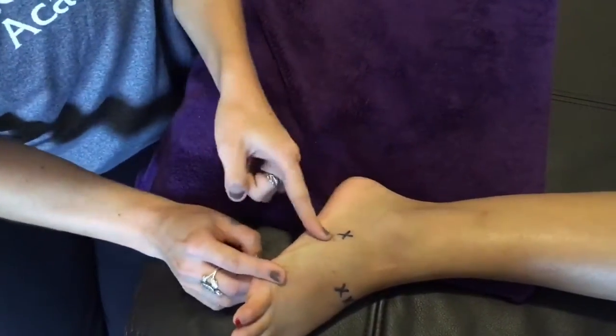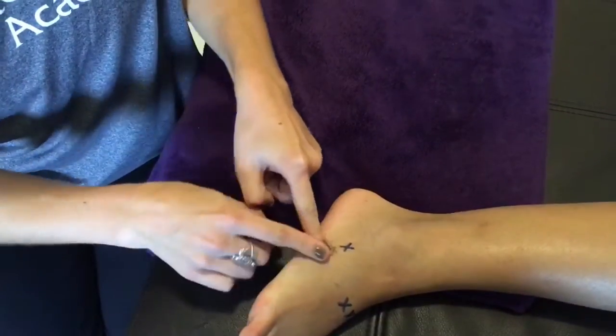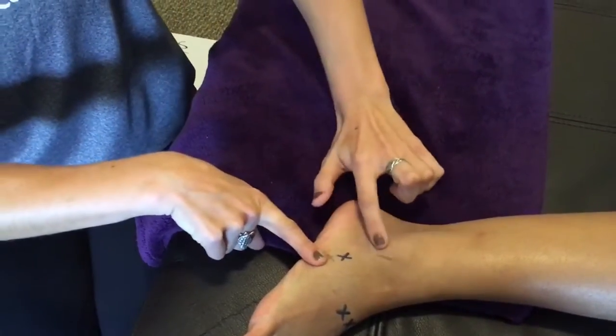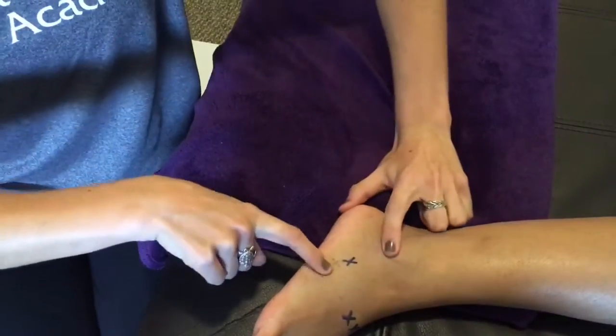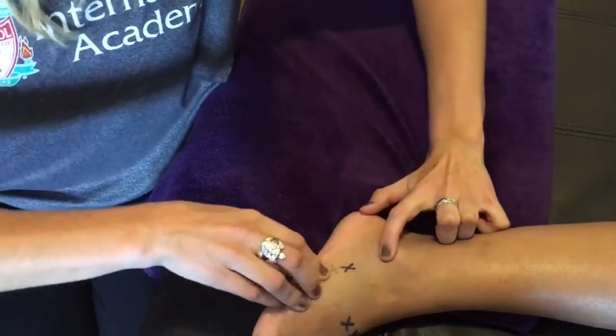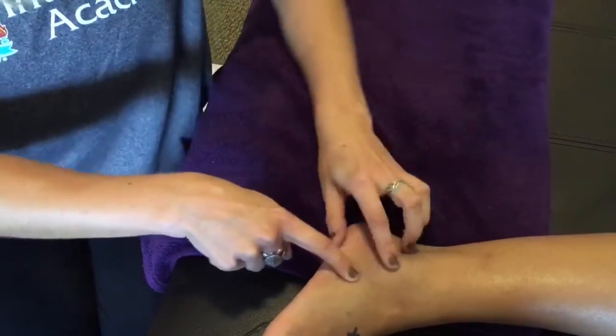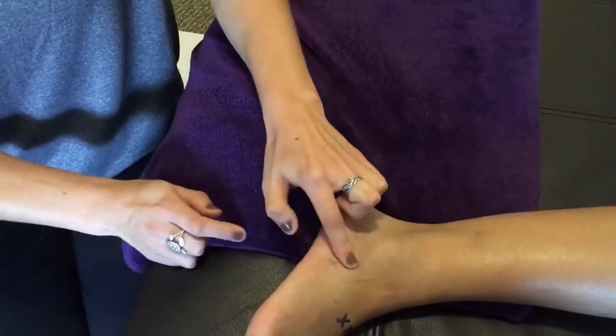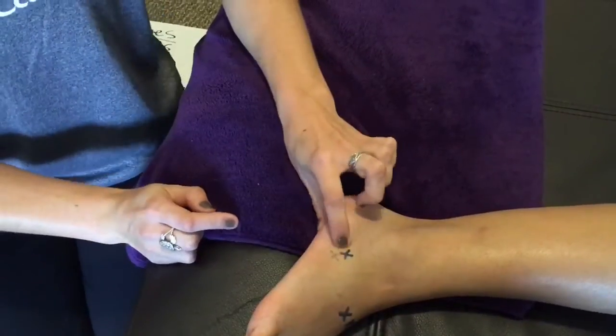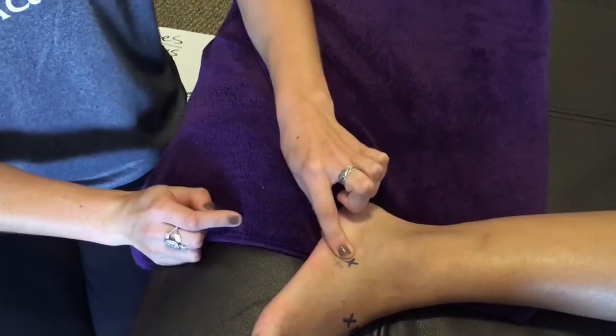You're going to feel that. It's going to be a nice little bump right there. And you're also going to find this structure, which we'll talk about next. And then you're going to move about 1/2 inch towards that structure, and it's going to be right there. You're going to feel it right about there. And that is the cuboid.